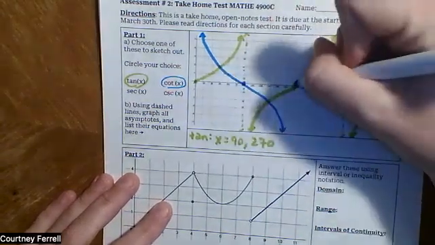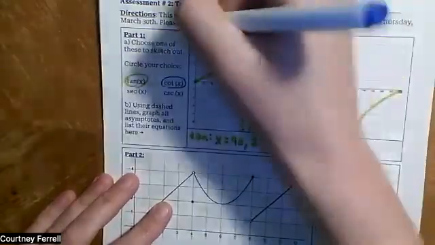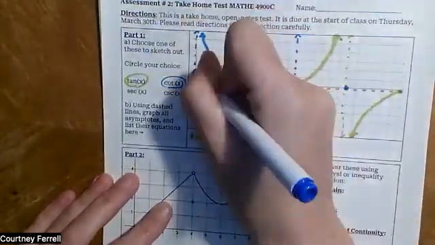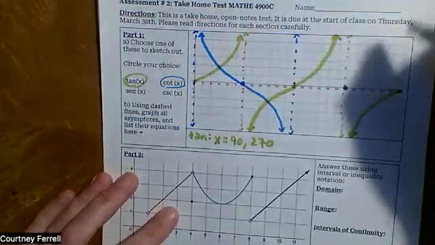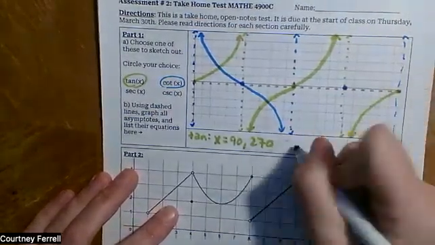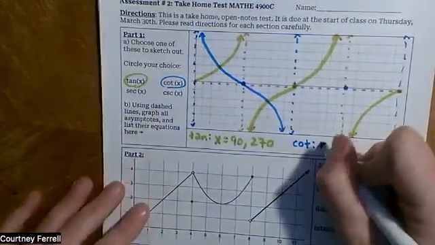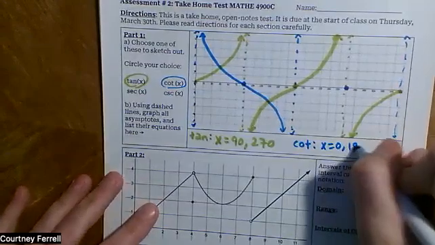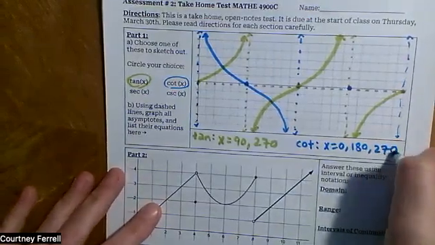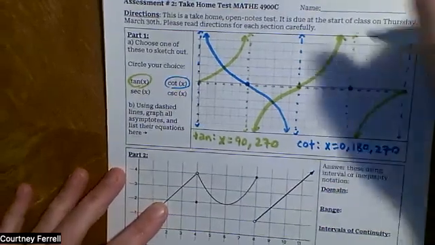And something to keep in mind is it has asymptotes where cotangent had zeros, or I'm sorry, where tangent had zeros. So the 3 asymptotes that are in the frame for cotangent are x equals 0, 180, and 270. And again, it looks like this.